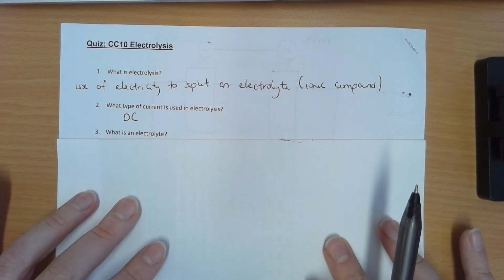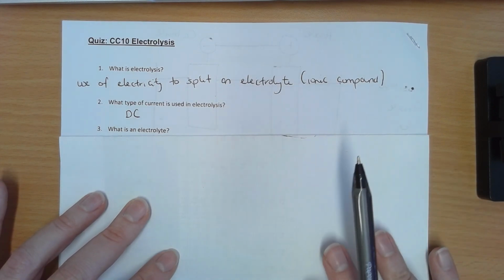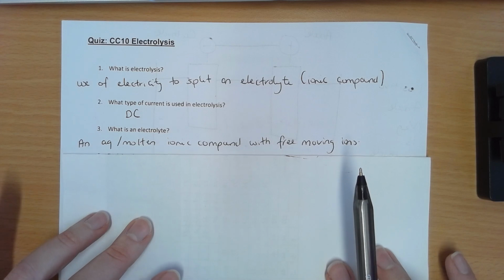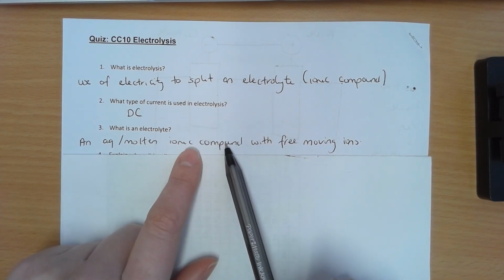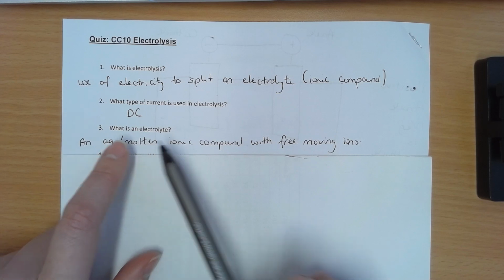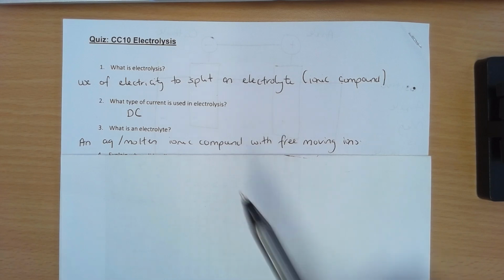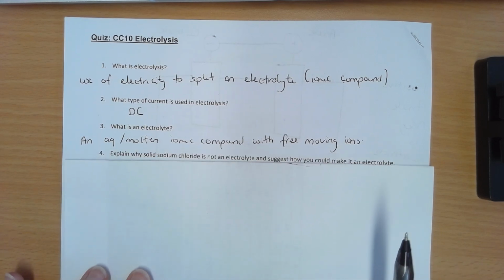Okay, what exactly is an electrolyte? So I've already told you that an electrolyte is an ionic compound, but more specifically, it's an ionic compound that can conduct electricity. And to conduct electricity, the ionic compound must either be aqueous or molten. And that means it's going to have free moving ions. The ions will move freely, allowing it to conduct electricity.